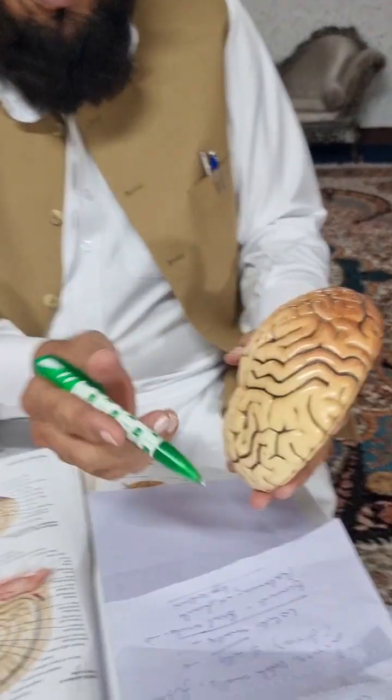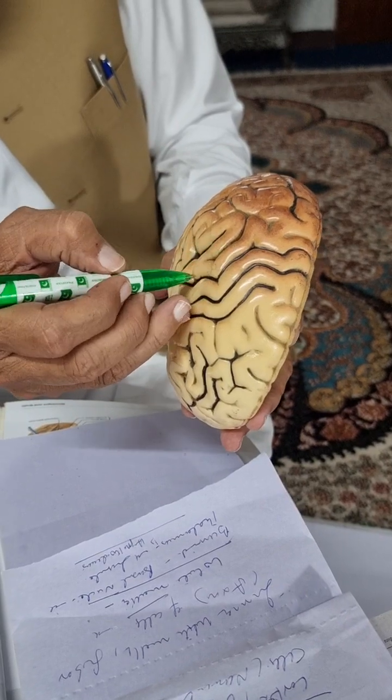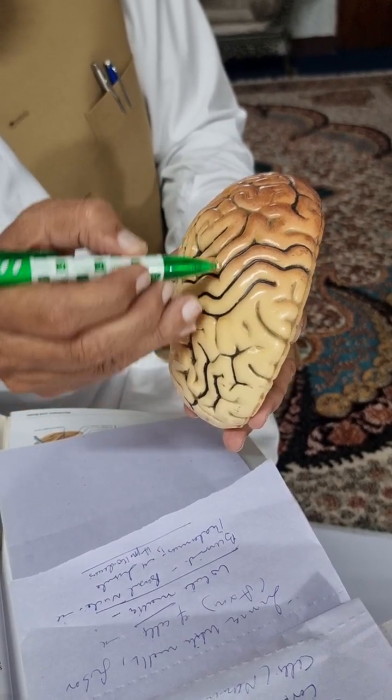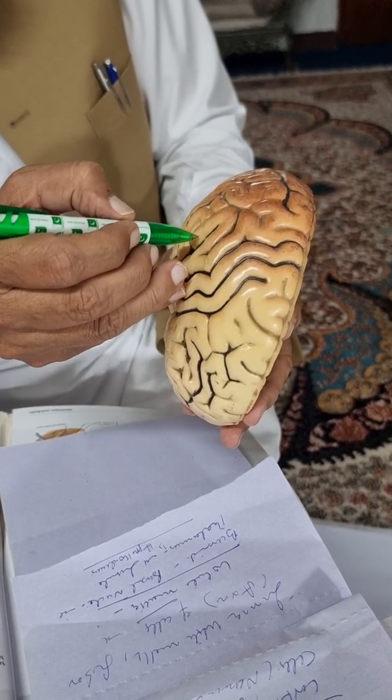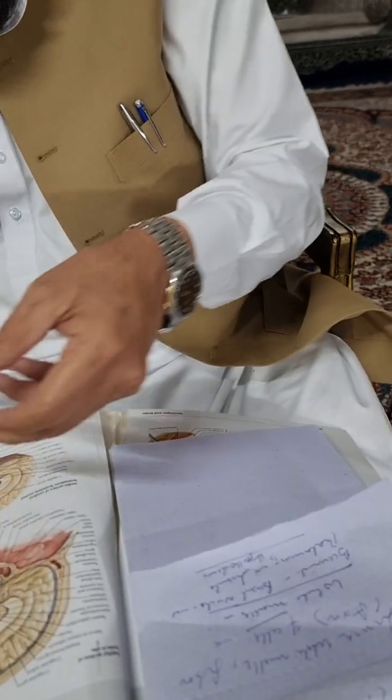Then if you look at the surface of the cerebrum, it has elevations and depressions, and these elevations are called gyri, while the depressions are called sulci.